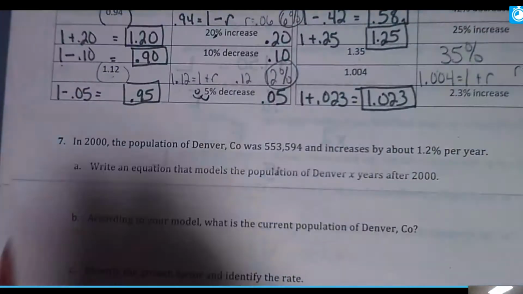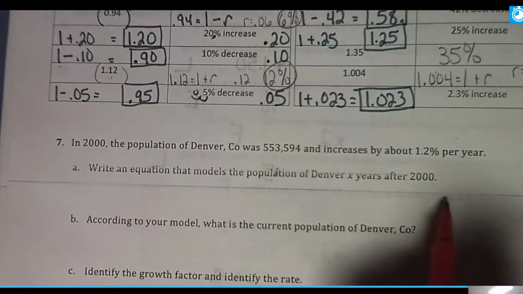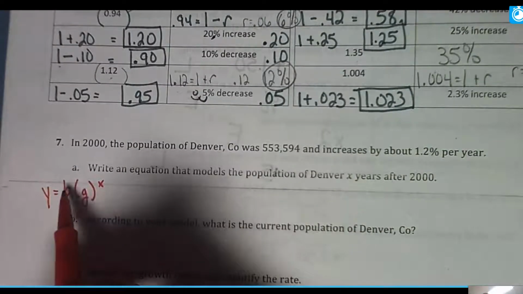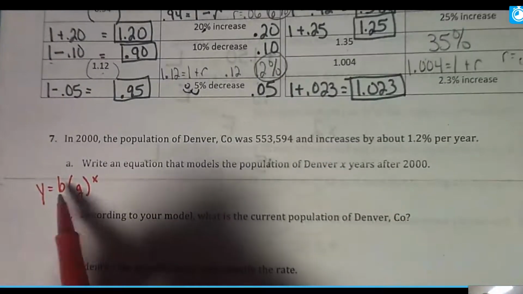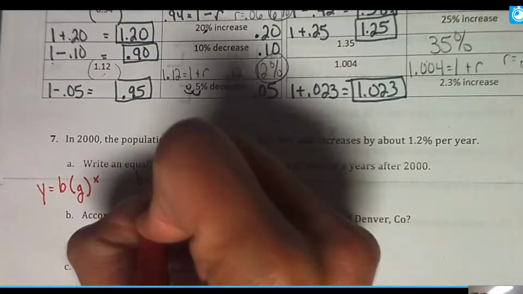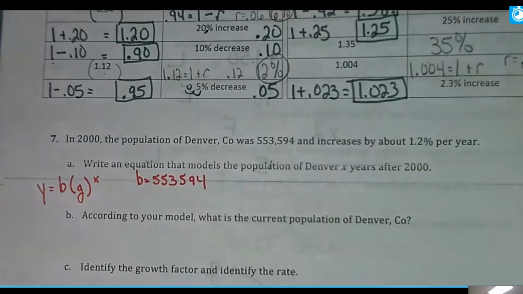So, we're going to write an equation that models it for years after 2000. This is just a general equation that I could use any time that I want to. Since it's exponential, I'm going to be following this format. I'm going to need the beginning amount, and I'm going to need to see how it grows. So the beginning amount is 553594. I'm going to leave the comma out of it.